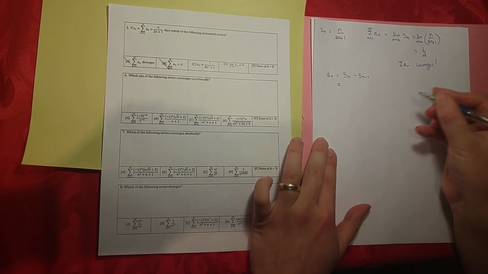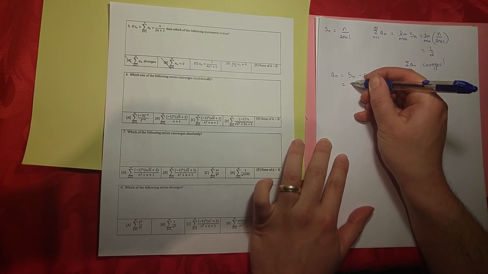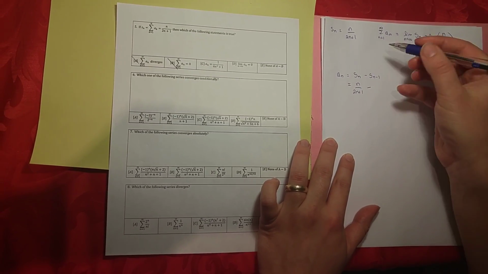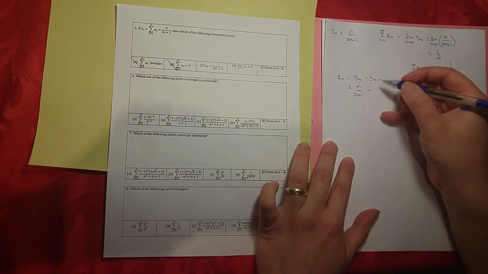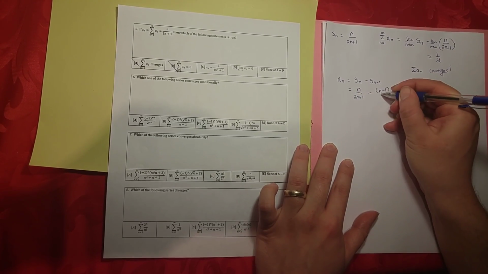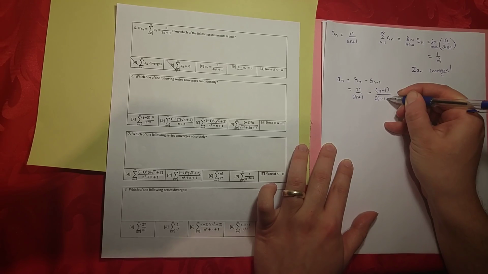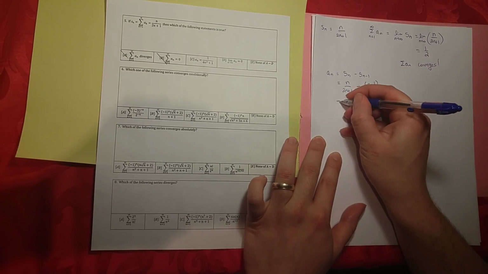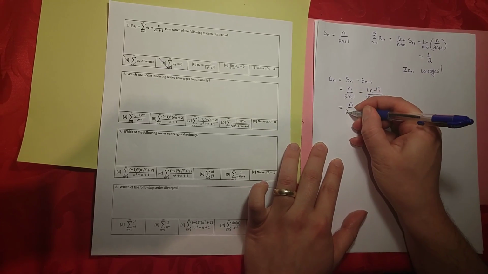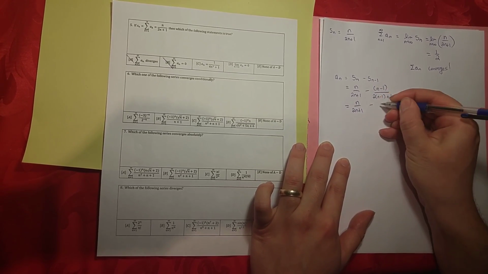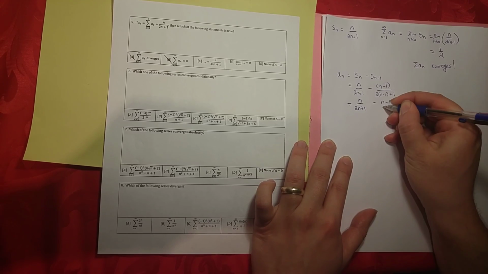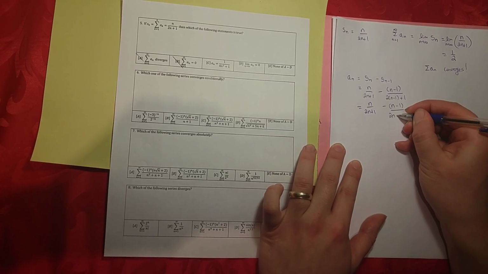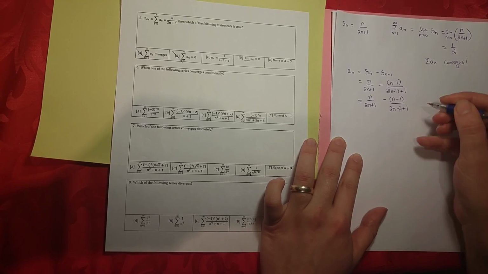So to calculate that out, S sub n is given to us, n over 2n plus 1. And S sub n minus 1 we get by replacing every instance of n with n minus 1. So we have n minus 1 over 2 times n minus 1 plus 1. So we have to do some FOIL, some fun stuff. Minus n minus 1. Keep in mind there's a bracket there. We're going to get 2n minus 2 plus 1.